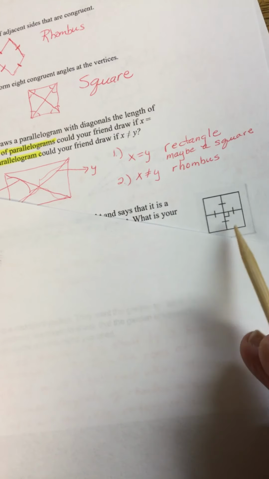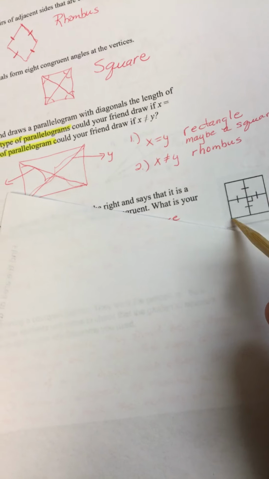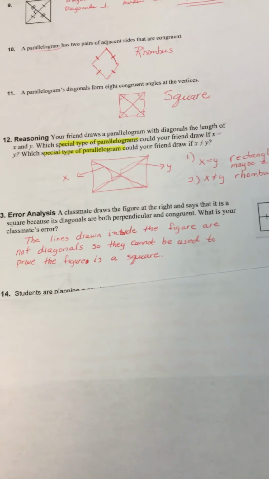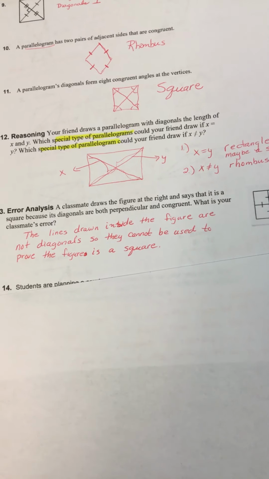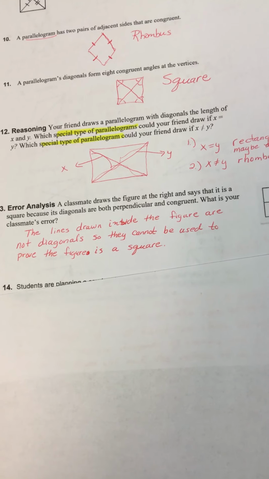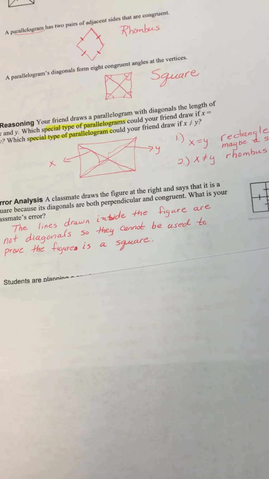The diagonals would have been running from vertex to vertex. So I would have to say the lines drawn inside the figure are not diagonals, so they cannot be used to prove the figure is a square.